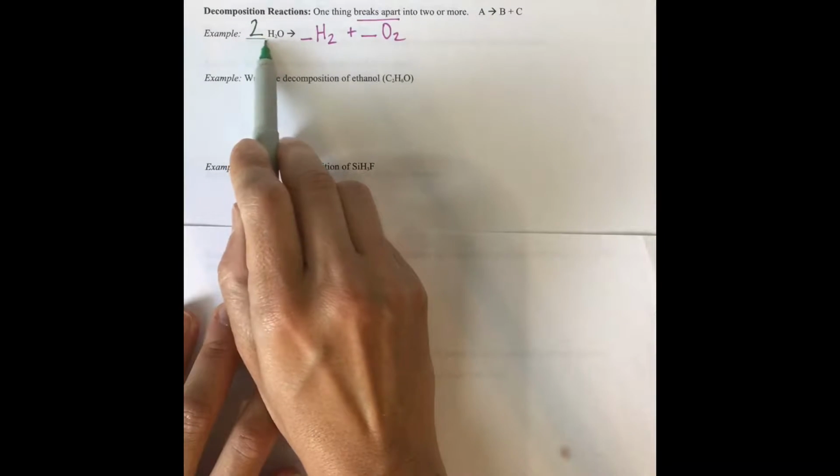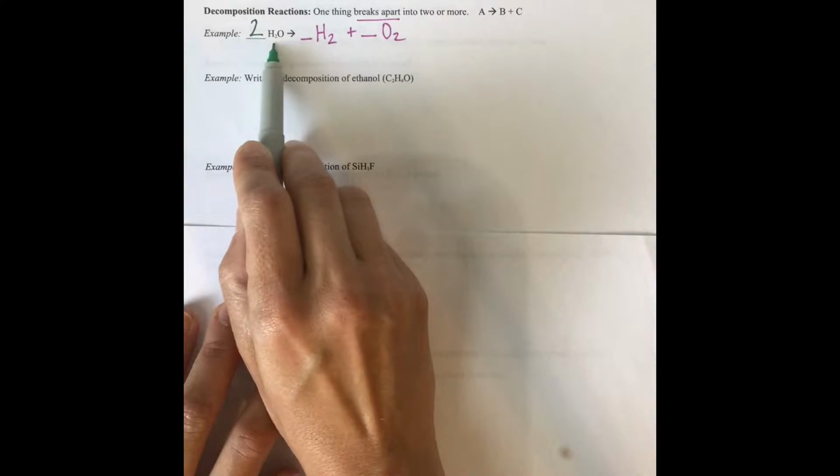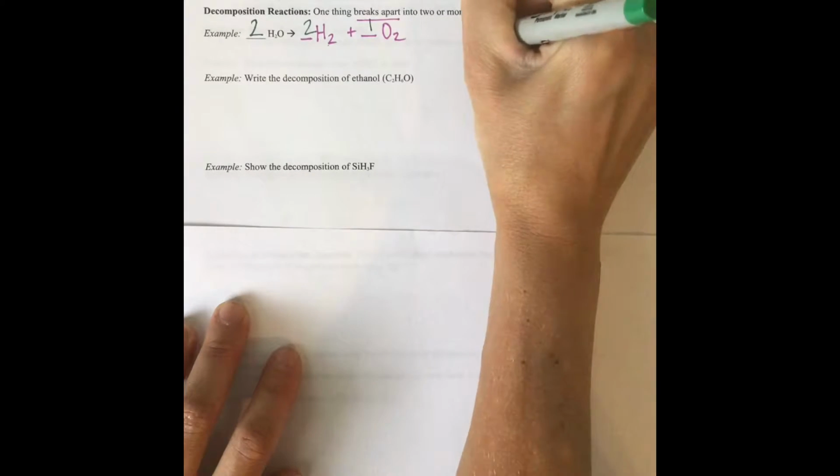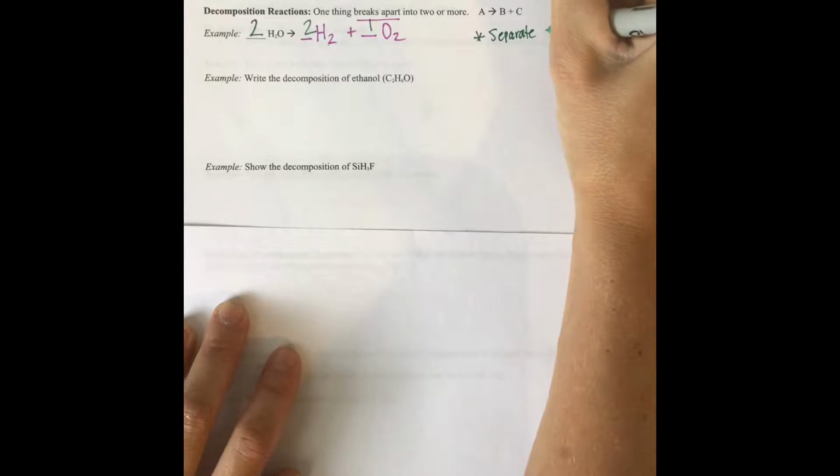Well that made 4 hydrogens, 2 times 2, so I also need to make 2 times 2, 4 hydrogens. So this one would balance 2, 2, 2, 1. Okay, and if you want to write yourself a note for what we did, I would just write separate each element. You can also write watch your diatomics.